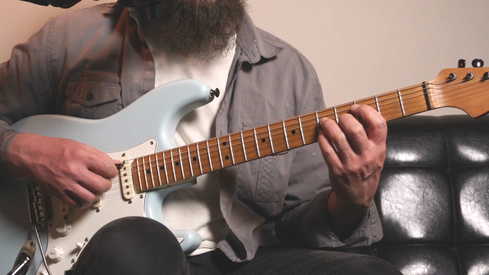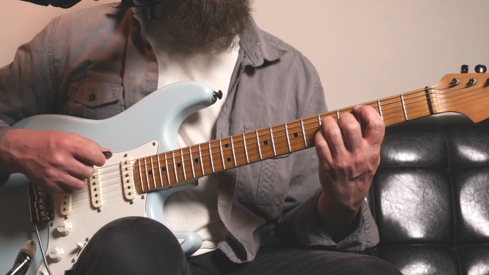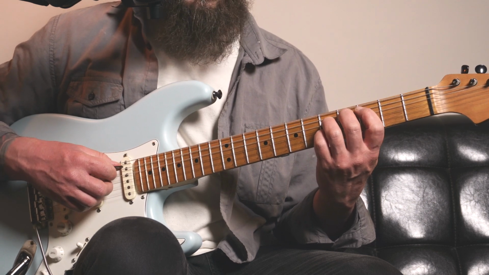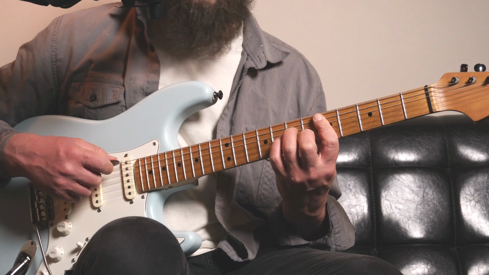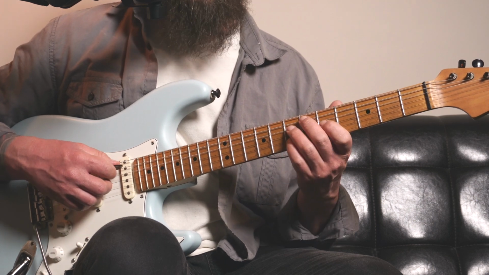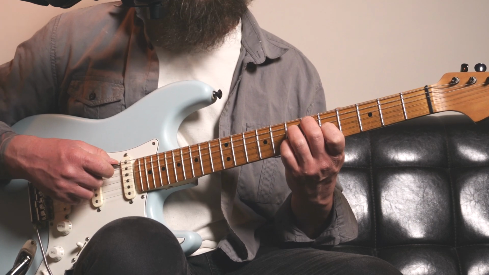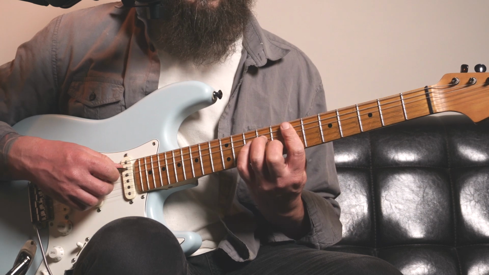So that's an interesting way that you might hear diminished chords in some kind of jazz song, or even a pop song or country song.